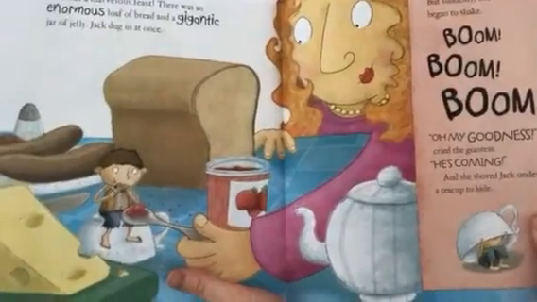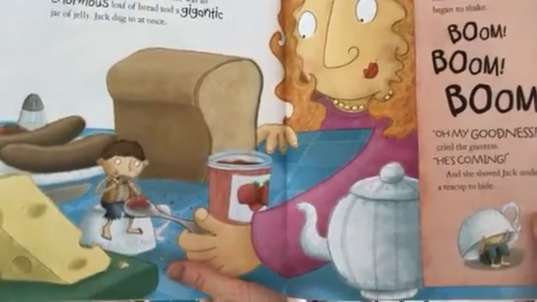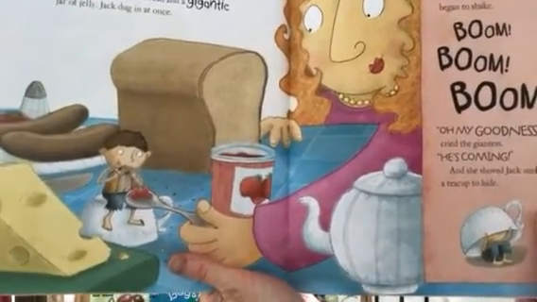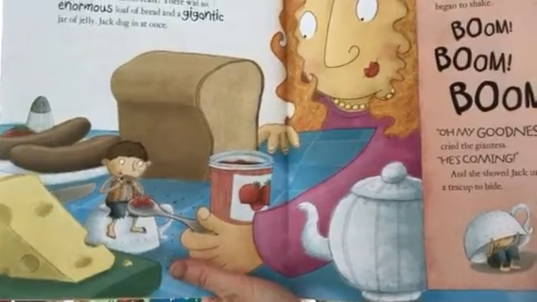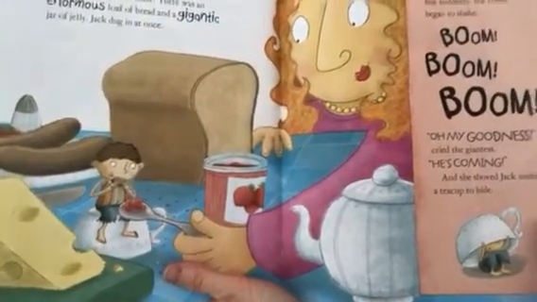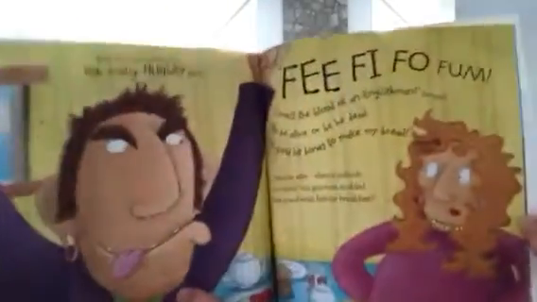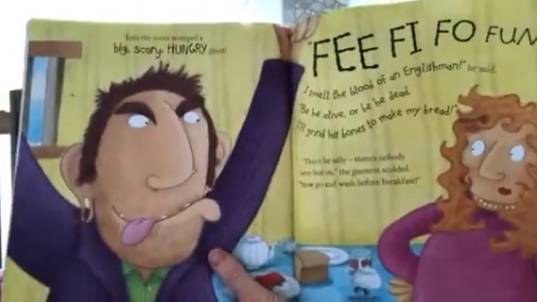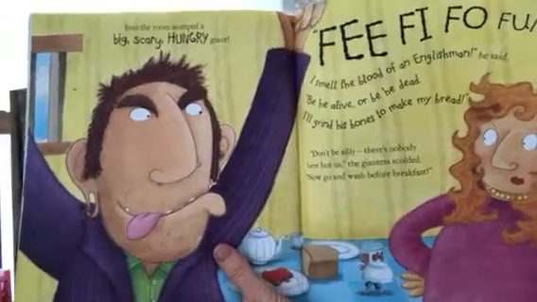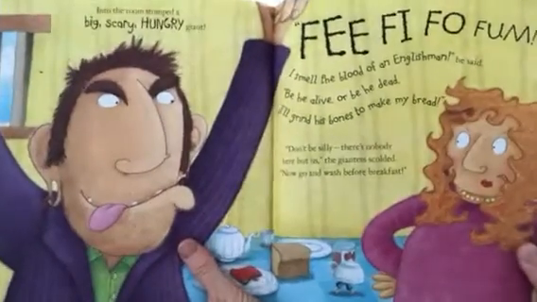But suddenly the room began to shake. Boom, boom, boom. "Oh my goodness," cried the giantess. "He's coming." And he shoved Jack under a teacup to hide. Into the room stomped a big, scary, hungry giant.